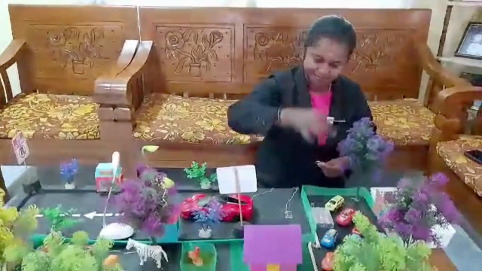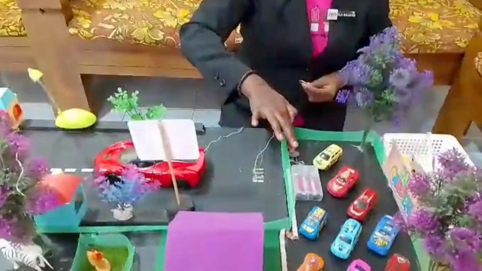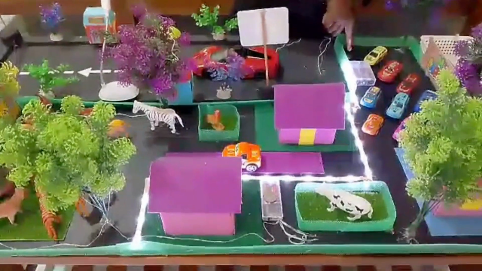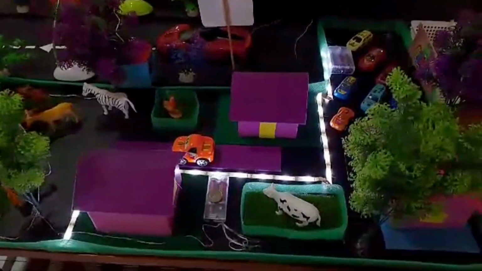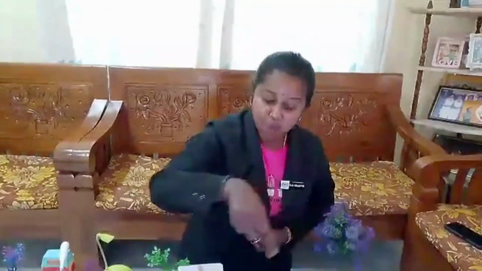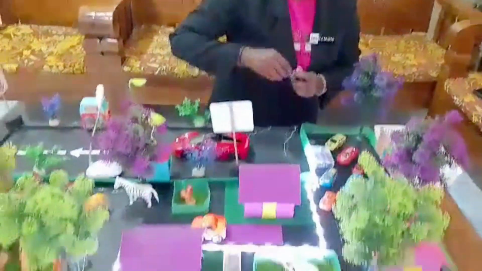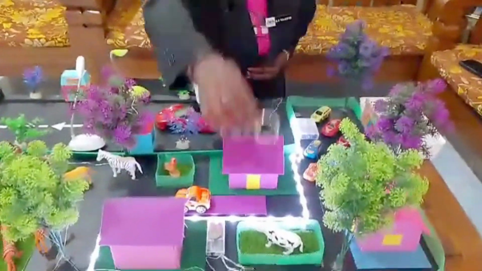Okay, this one I put here on the detector. Can you see that? Once I put the coin on the detector, the bulb lights up. From here, the students can identify that the coin is a conductor. It means the coin allows the electric current to pass through it and makes the bulb light up. And the second one is the ring.